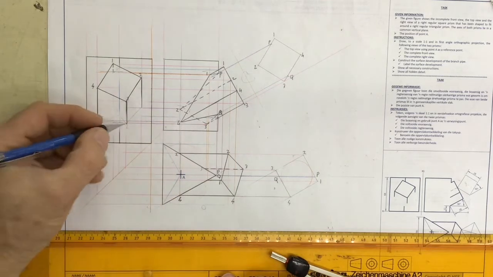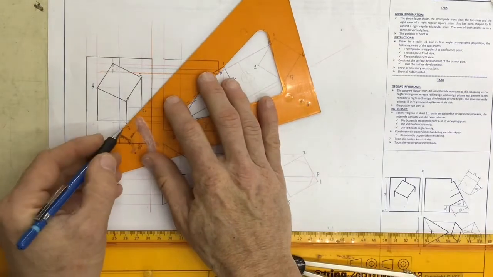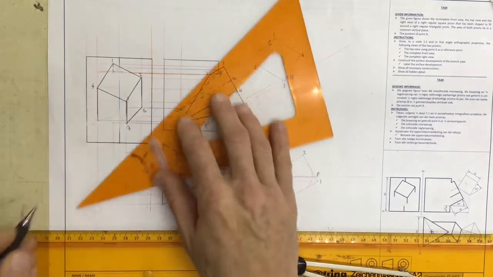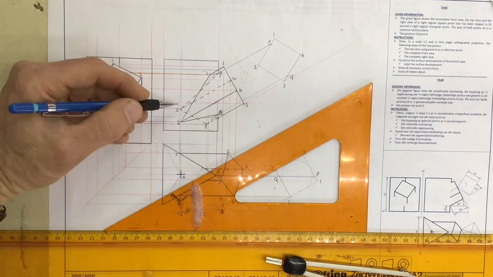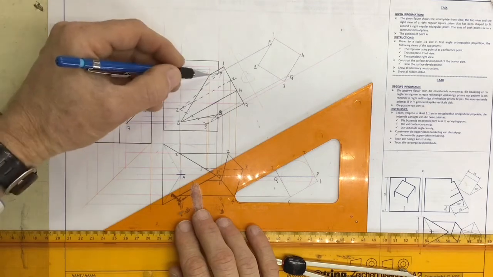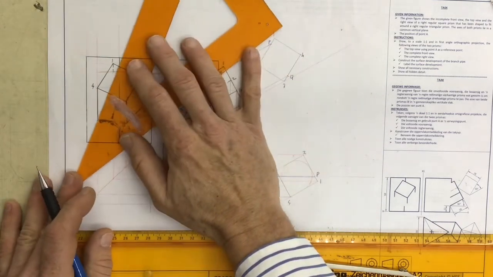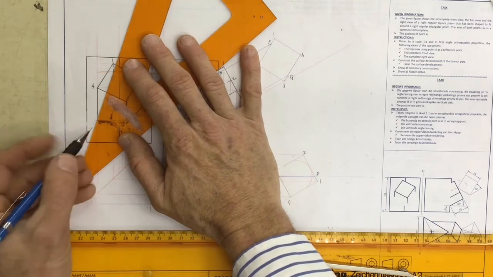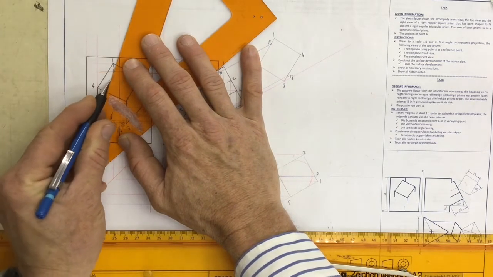So I can draw a line from 3 to 2, and I can draw that in with no issues. Between 1 and 4 over here, there's nothing in between those two, so I can draw a line going from 1 to 4. That is going to be done in hidden detail, though. All right.